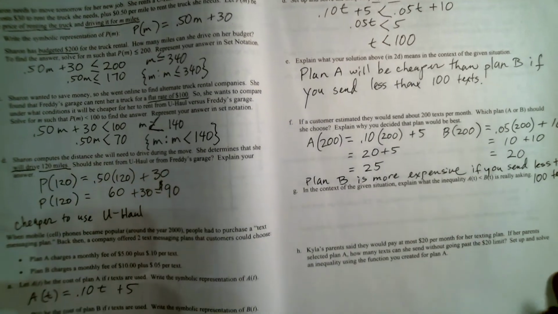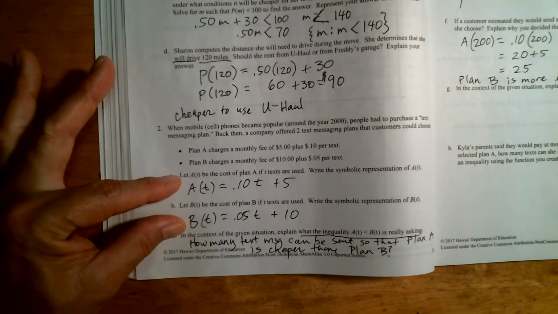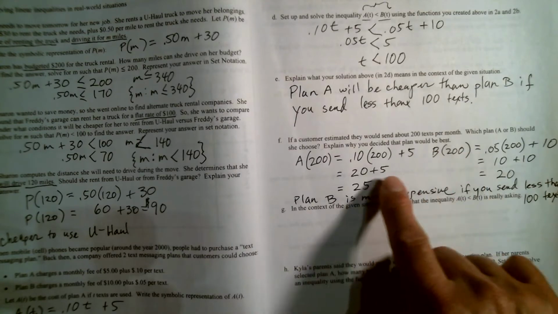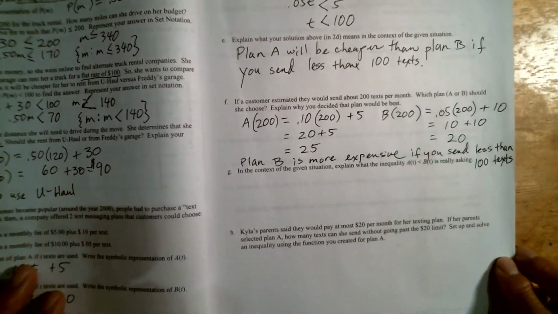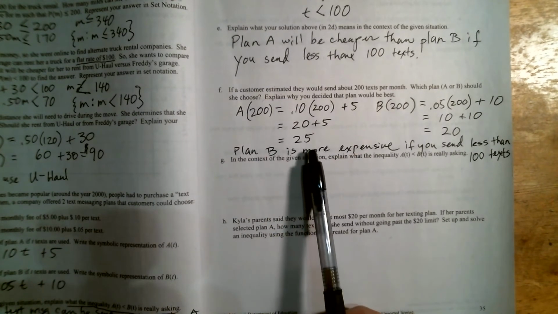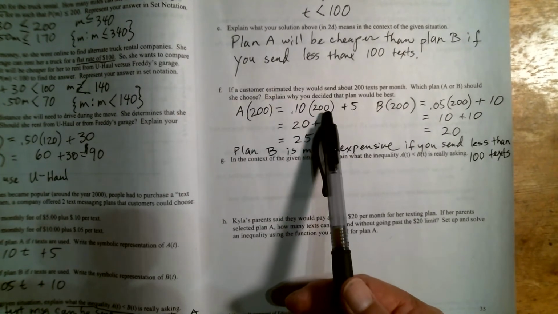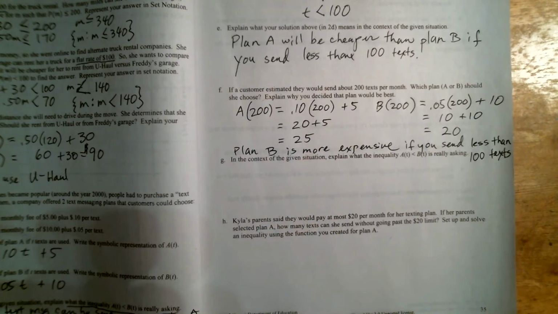So what we did here was we went back into the functions right here, A and B. We substituted the 200 texts into both of them and came out with a final conclusion that with plan A, you will be able to send 200 texts for $25. Wait a minute.